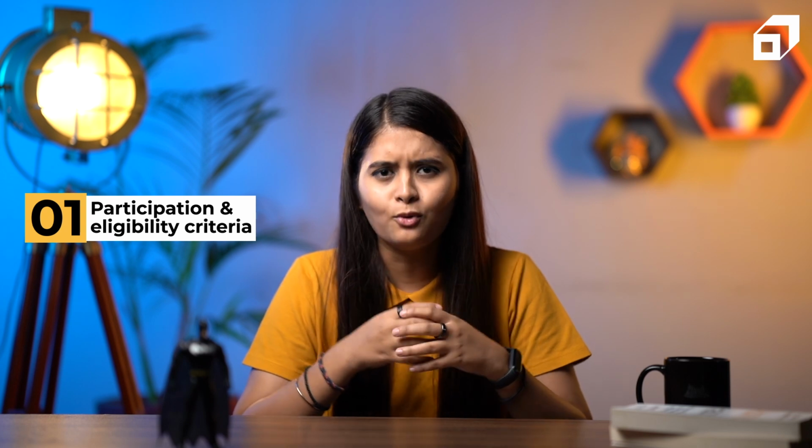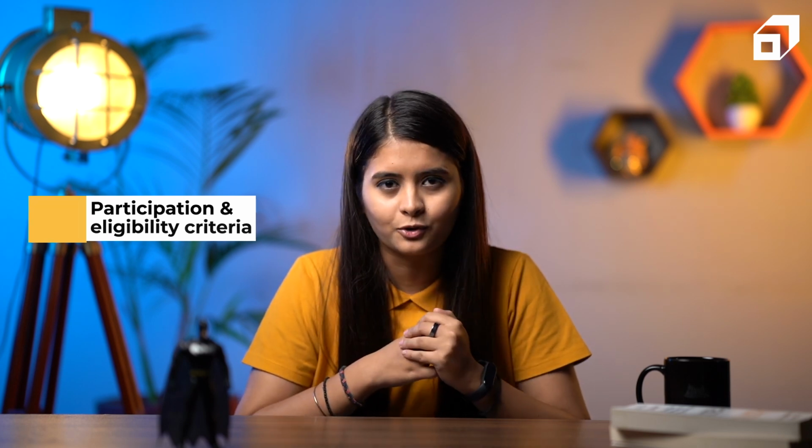We have just understood a basic overview of what exactly is open source. We will obviously be covering many more things around it. Now that we have a basic overview, let's try to understand who this is for, who all can participate, who all can make open source contributions.